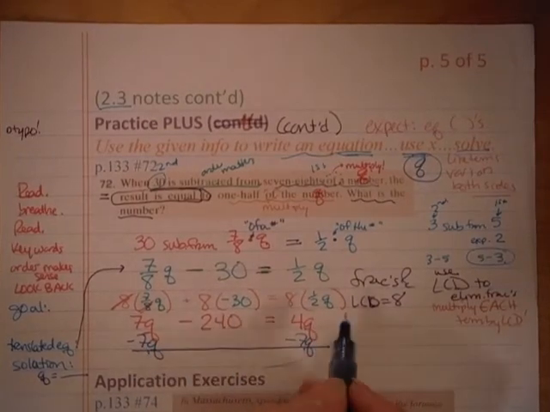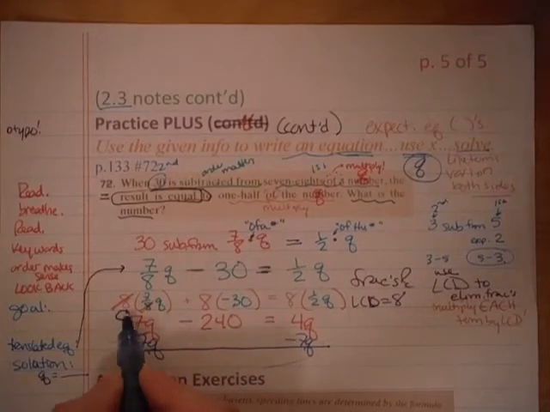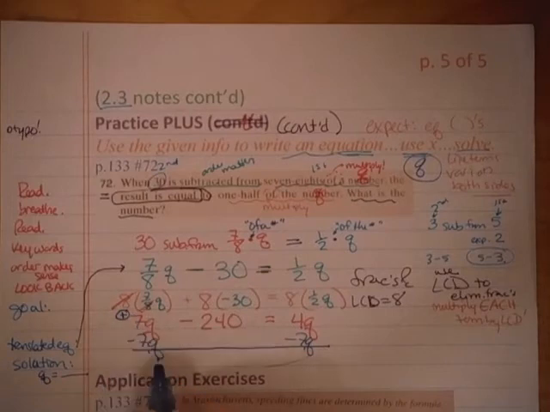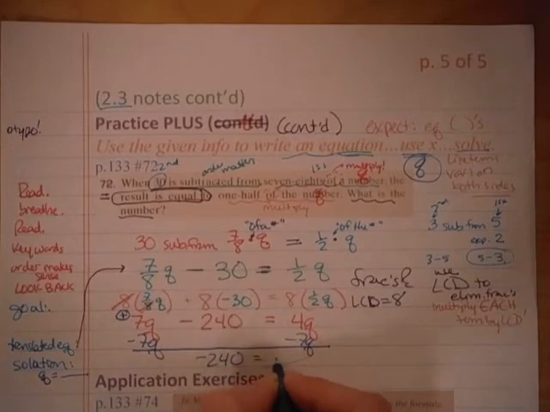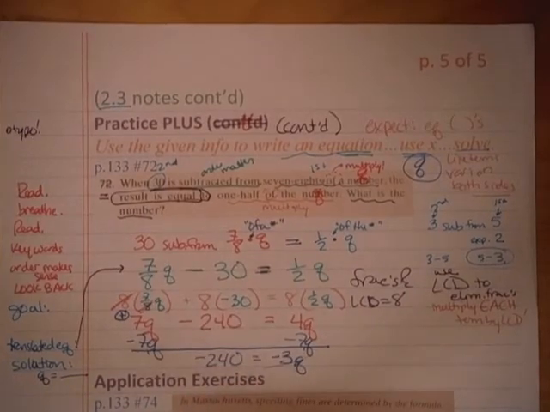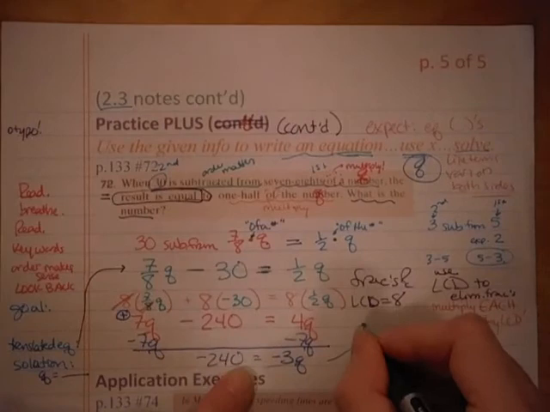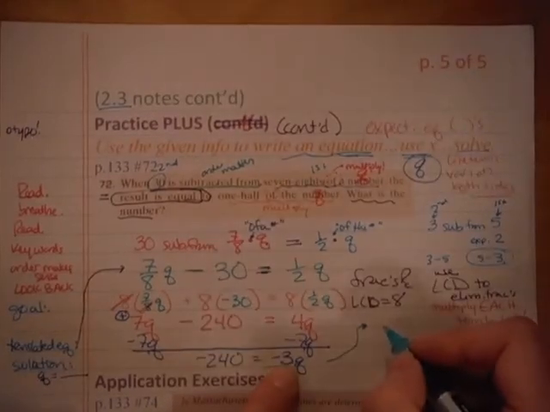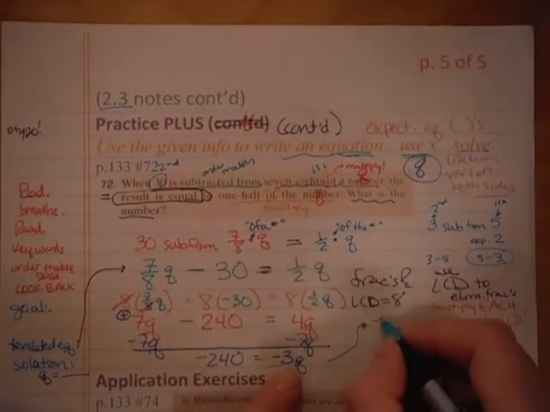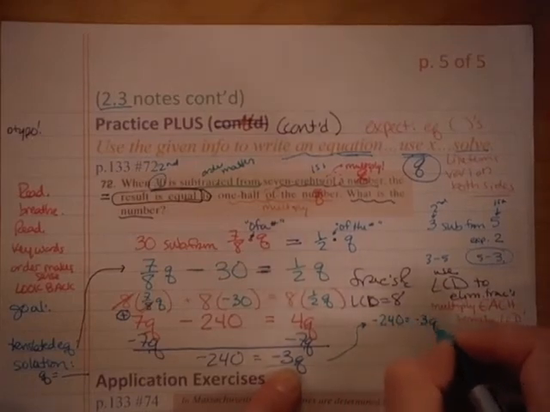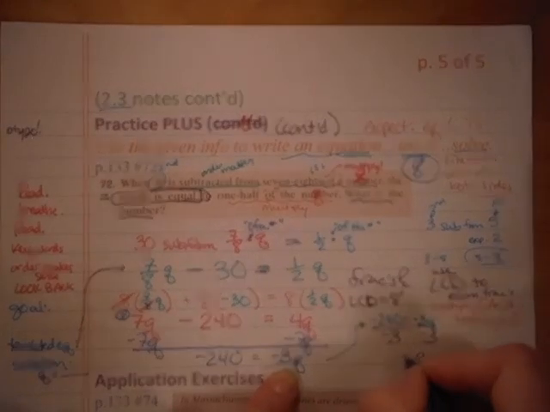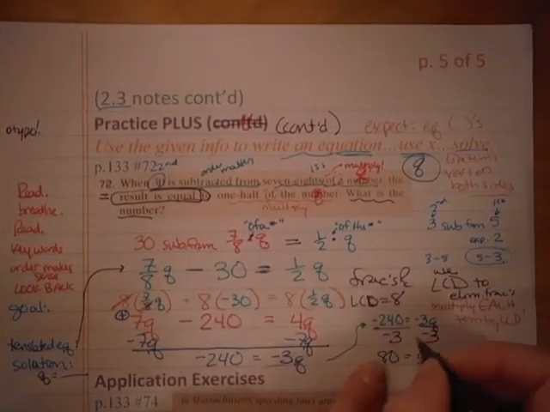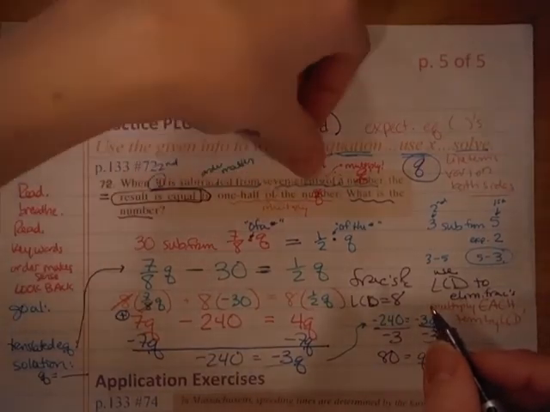So I subtract 7q. The reason why I subtract is because I look in front of the piece with the variable. There's nothing there. That's a plus. So we do the opposite, which is minus. So what that leaves behind is a negative 240 is equal to a negative 3q. What's happening to q? It's being multiplied by negative 3. How do we undo that? The opposite, we divide both sides by negative 3. I get q is equal to a positive 80.